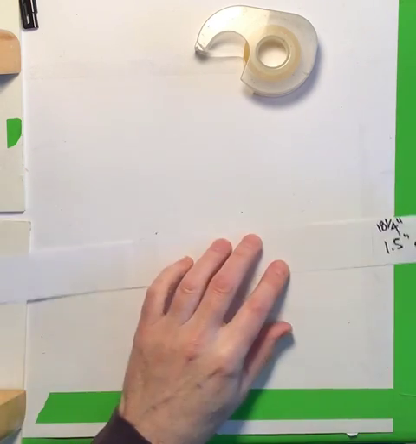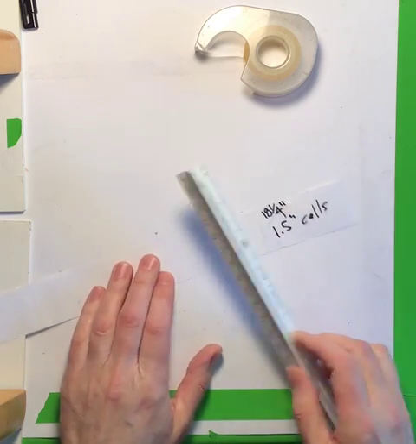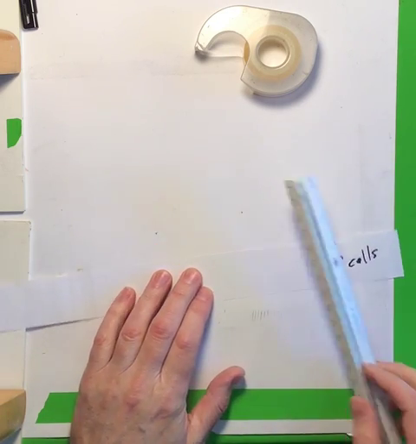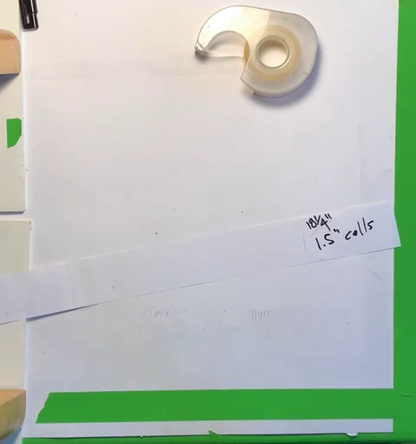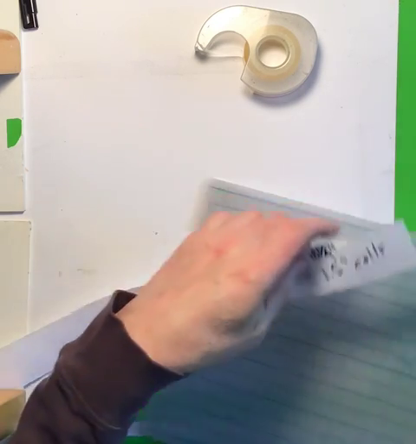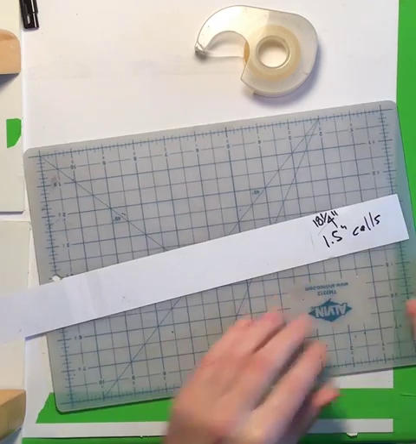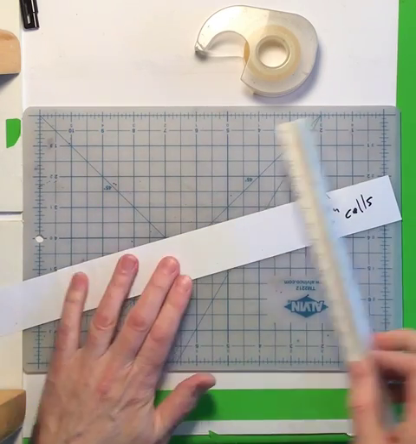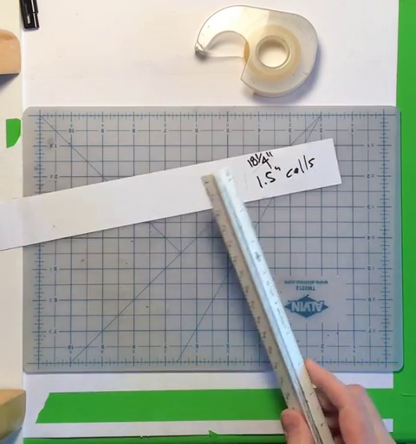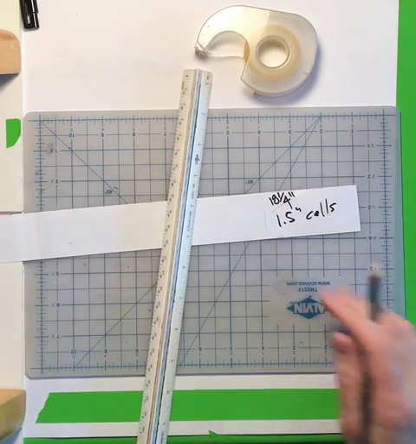There. So now that I have this, I can make the divisions clearer. Do this in pencil. Don't do it in ink.